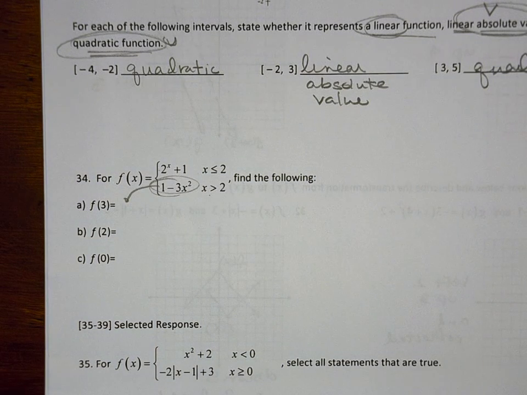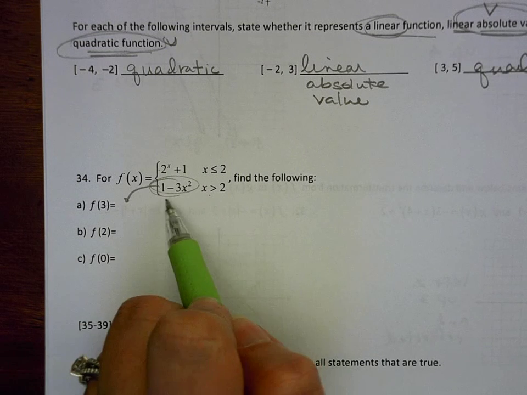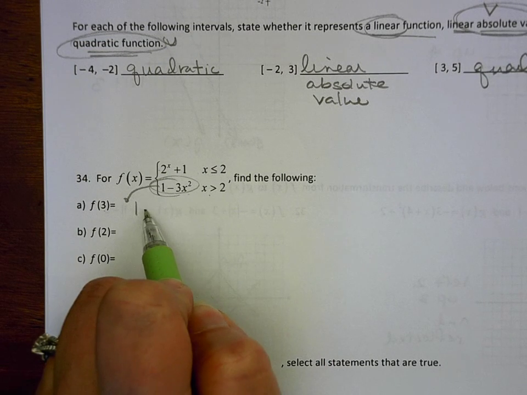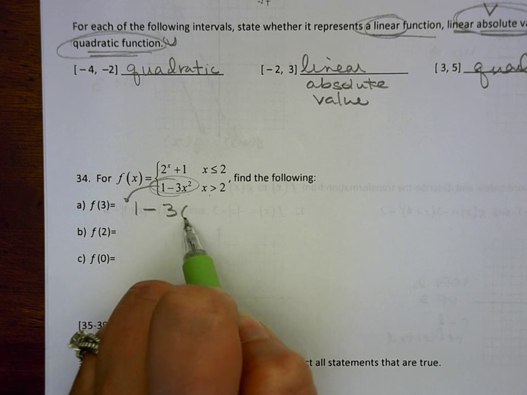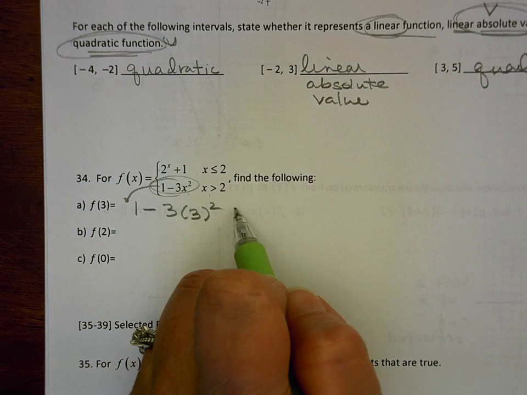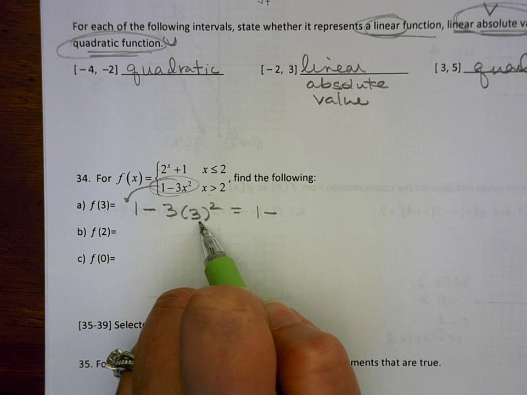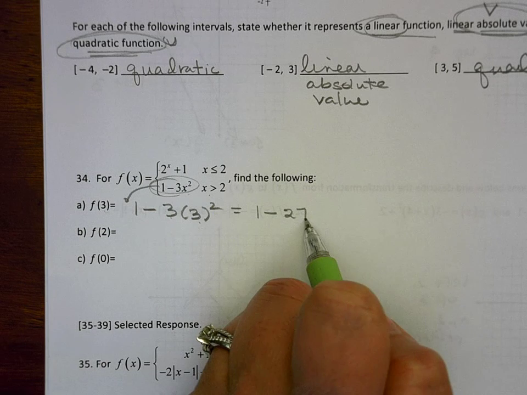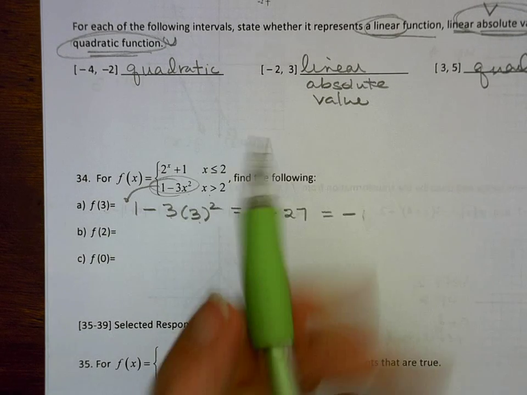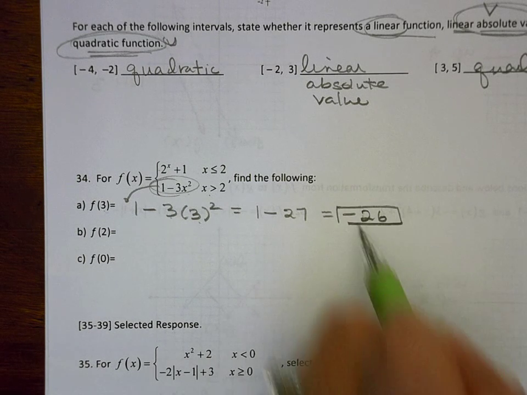And I'm not going to use that. So instead of x, I'm going to replace it with 3. So I have 1 minus 3, replacing my x, and then squared. And then I just need to work that out. So that would be 1 minus, and then this would be 3 times 9, and then that's just negative 26. Okay, so now that's done.